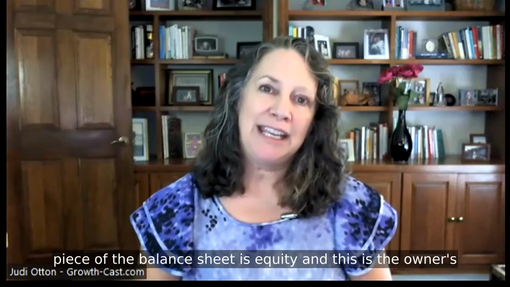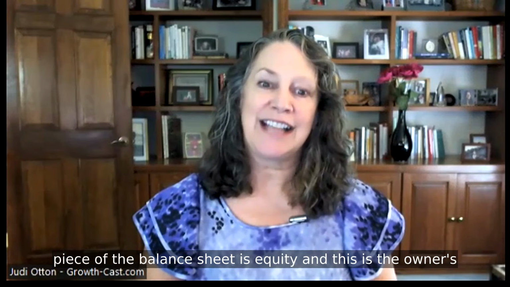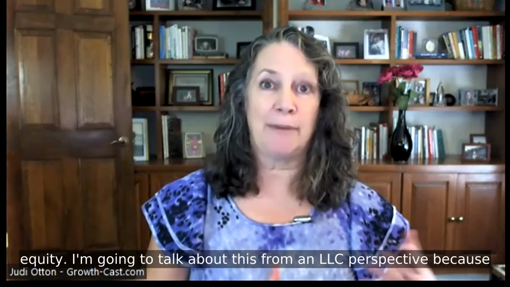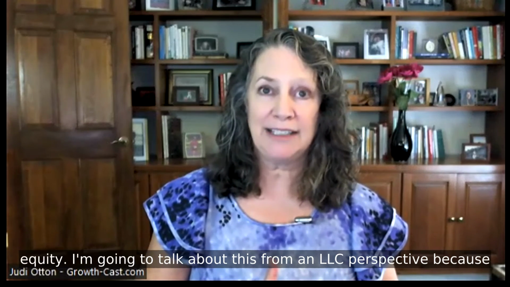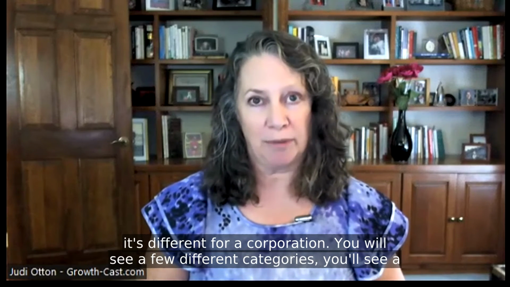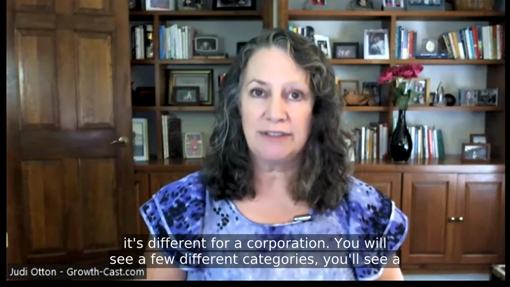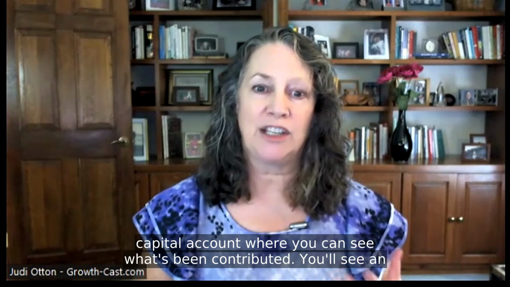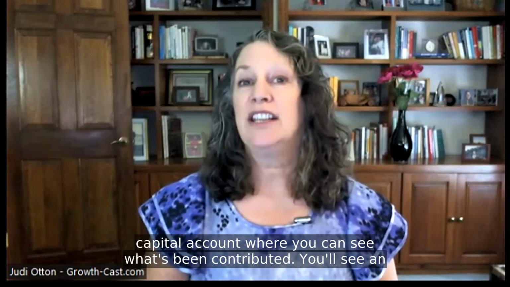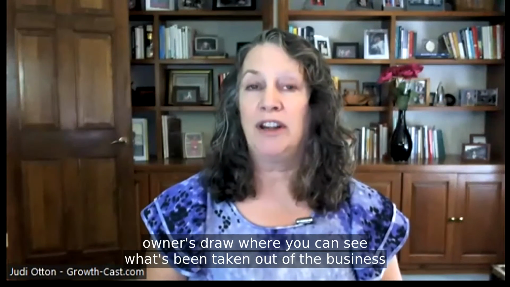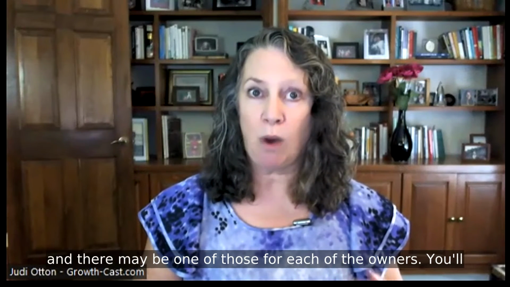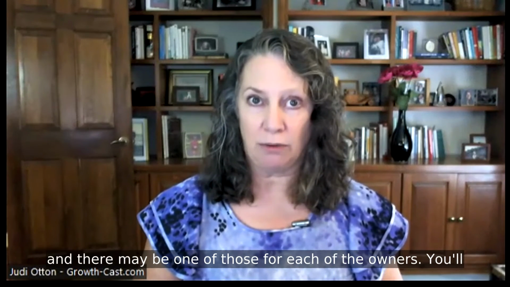The final piece of a balance sheet is equity, and this is the owner's equity. I'm going to talk about this from an LLC perspective because it's different for a corporation. You will see a few different categories. You'll see a capital account where you can see what's been contributed. You'll see an owner's draw where you can see what's been taken out of the business. And there may be one of those for each of the owners.